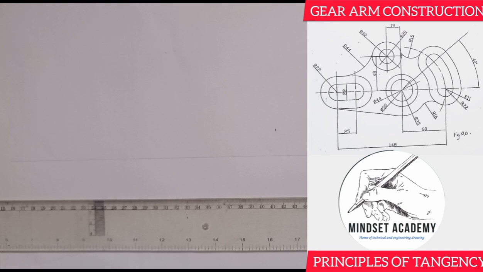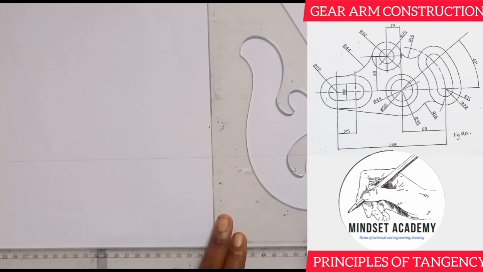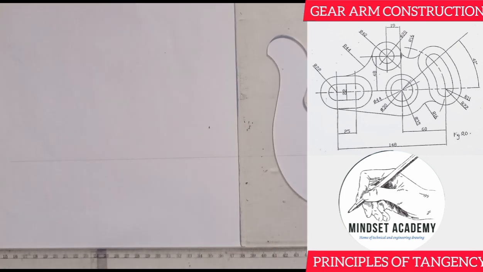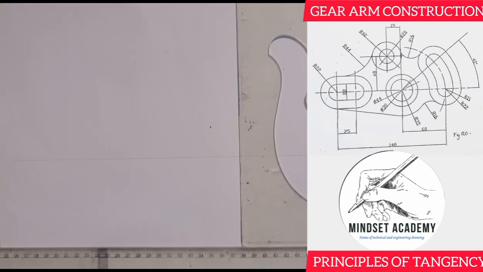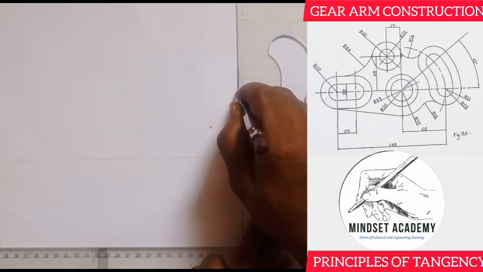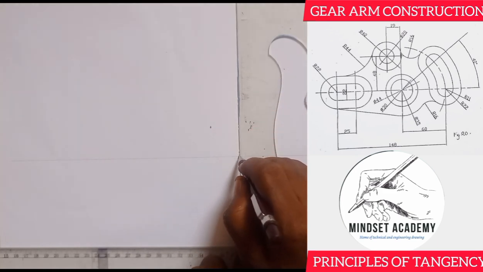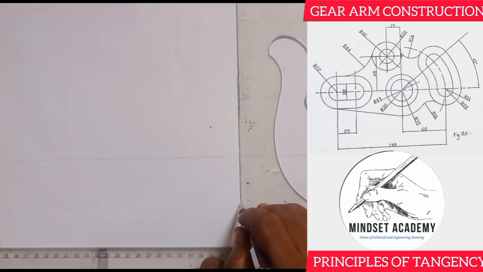After I've done that, the next thing I'm going to do is draw another vertical line. Let me place the vertical line here. So we have this. At this point, I'll use a long, short, long, short, long, short, long, short, long, short, long.